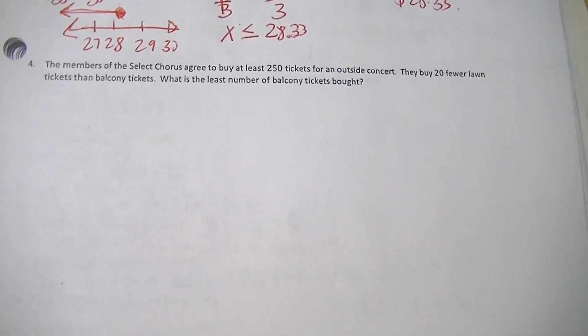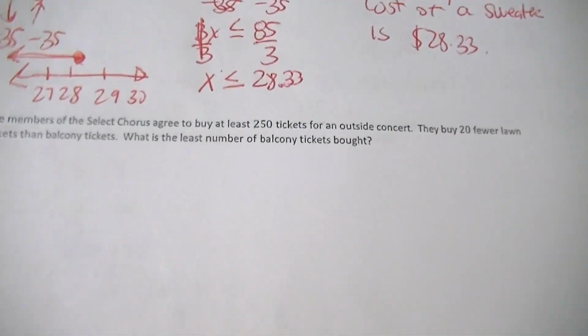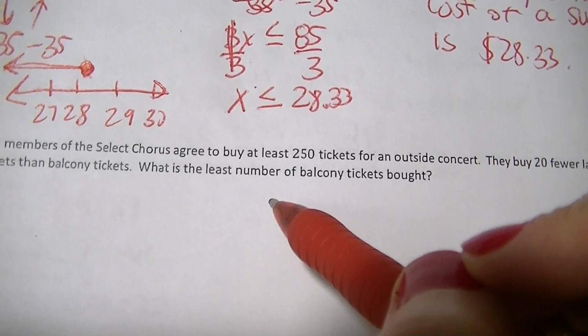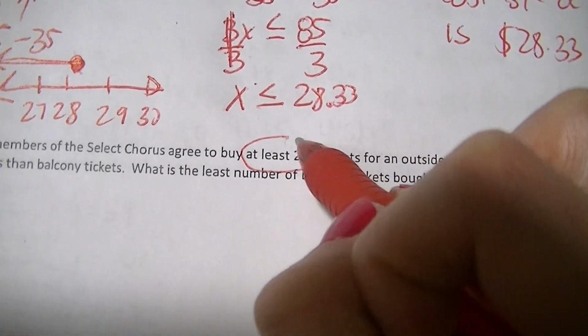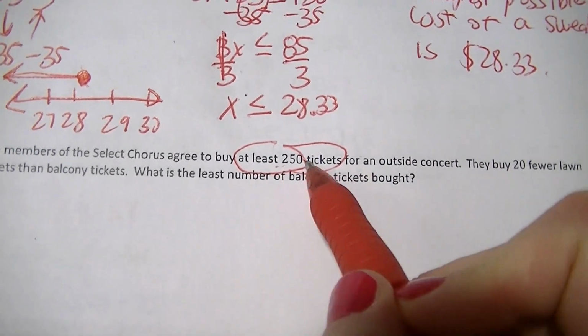The members of the select chorus agreed to buy at least 250 tickets for an outside concert. So there's some people in choir and they're like, hey, you know what? We'll buy at least 250 tickets to go to this concert at the Gorge. Okay. So they're going to buy at least that many.